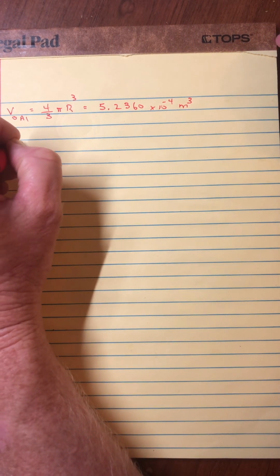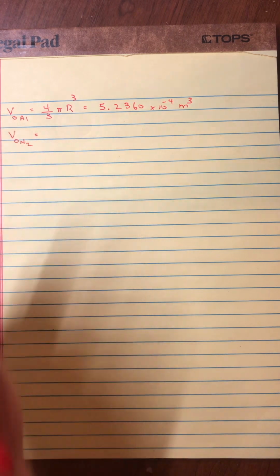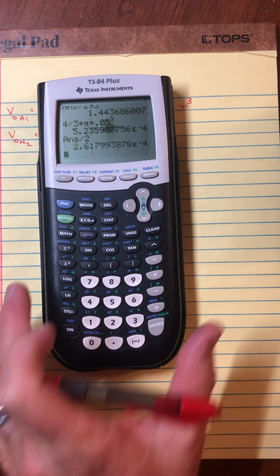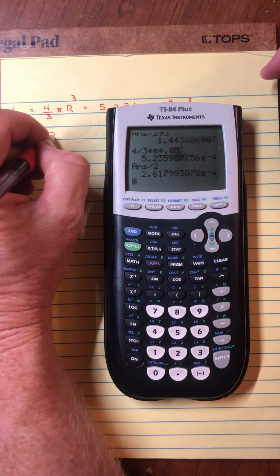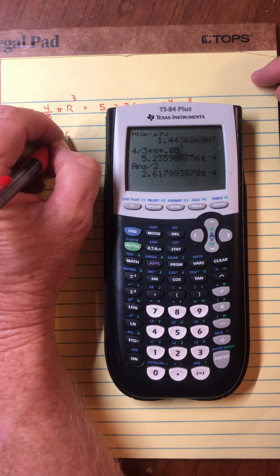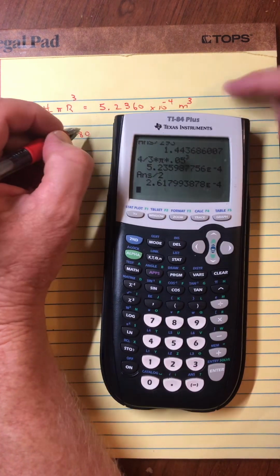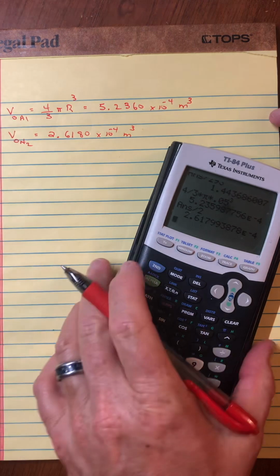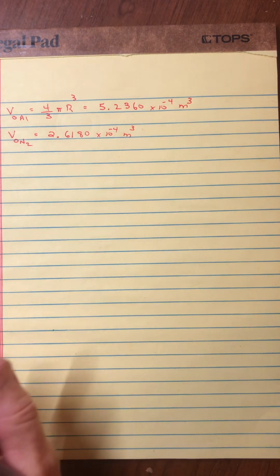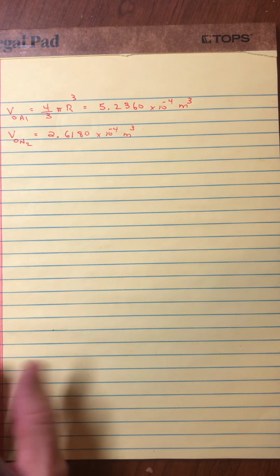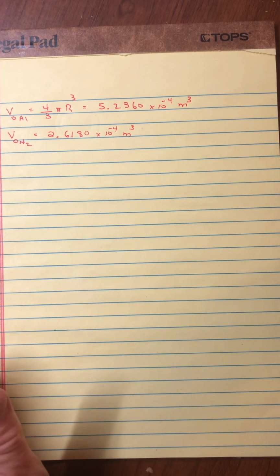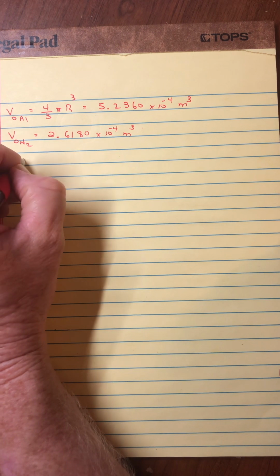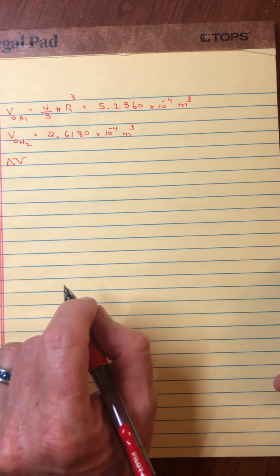Now, the initial volume of the nitrogen would be half that, since it said it was half filled. So let me just divide it by 2 and go 2.6180 times 10 to the minus 4 cubic meters. And so there's my starting volumes. But there will be a change in volume.